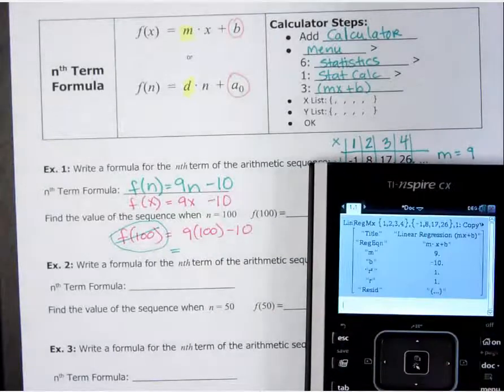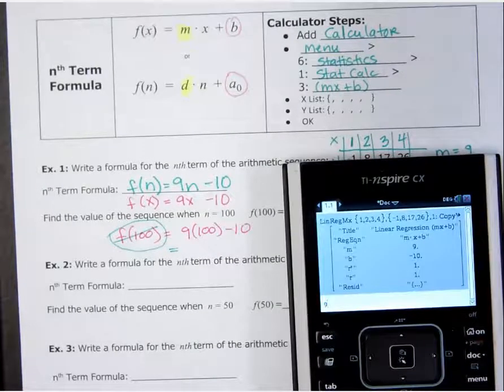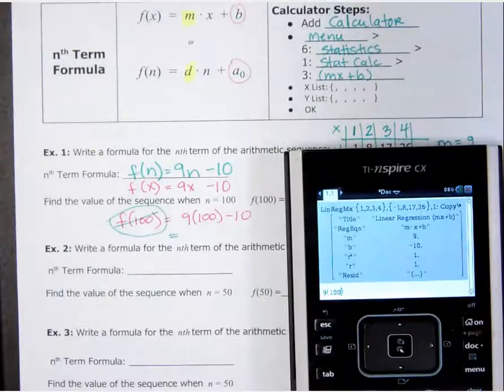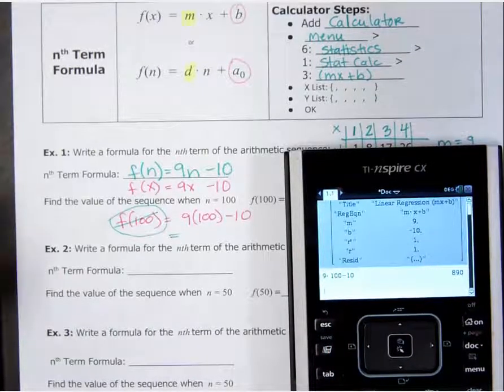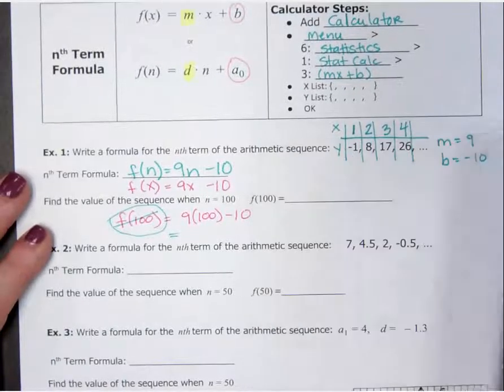I am going to type in 9 parentheses 100 close parentheses minus 10. So notice I still have this big thing on my screen. That's okay. It doesn't keep me from being able to continue to do math. So 9 parentheses 100 minus 10. I'm going to hit enter. I got 890.